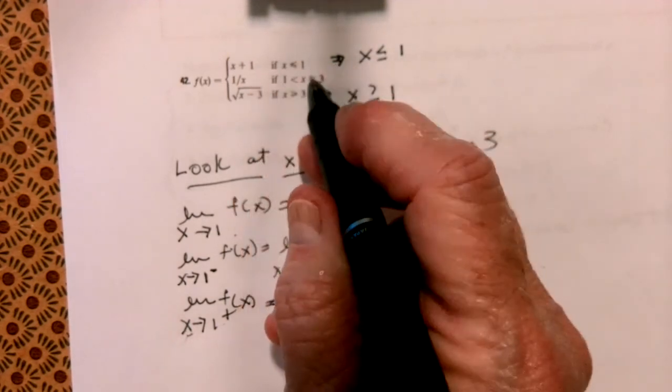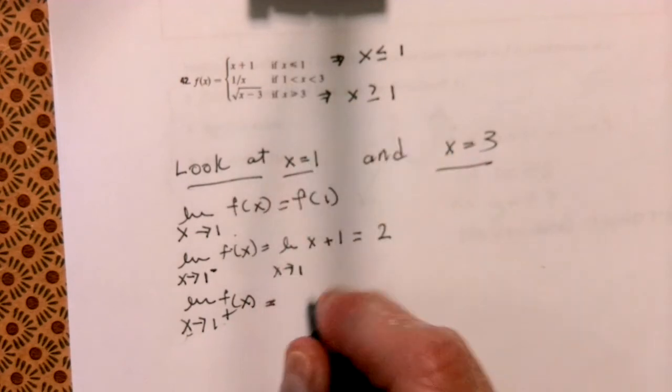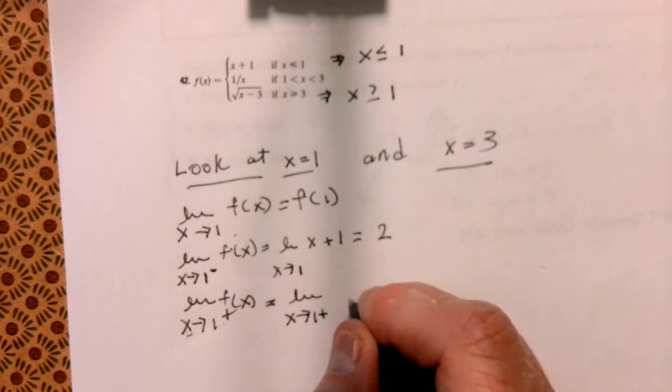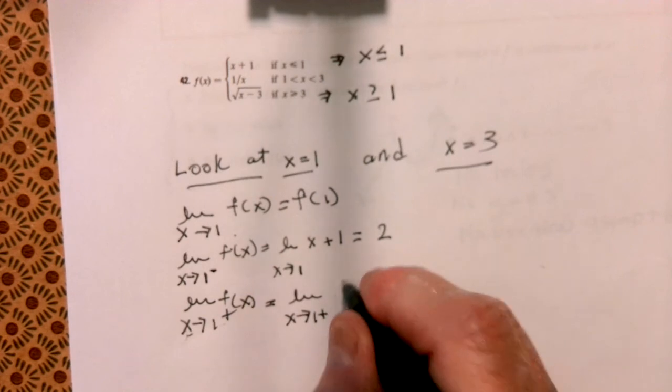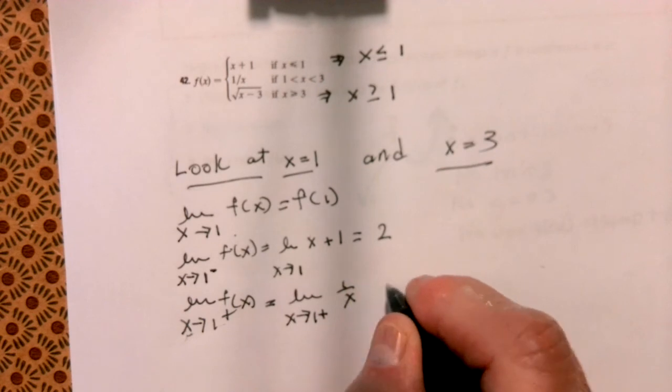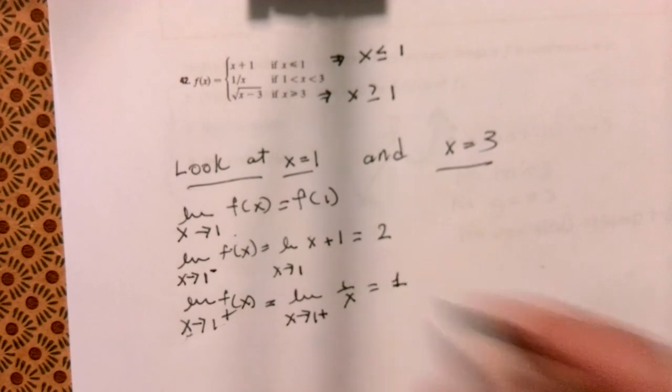We're approaching 1 from the right, so that's going to be 1 over x. And so that's going to be equal to 1.